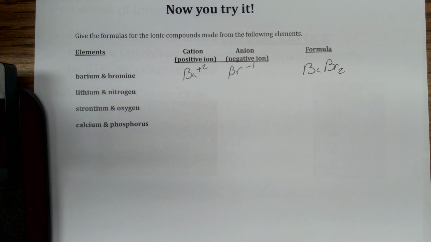So, a non-metal with full electrons technically has no charge. How many electrons are needed? Yeah, so the gaining of electrons gives a minus.